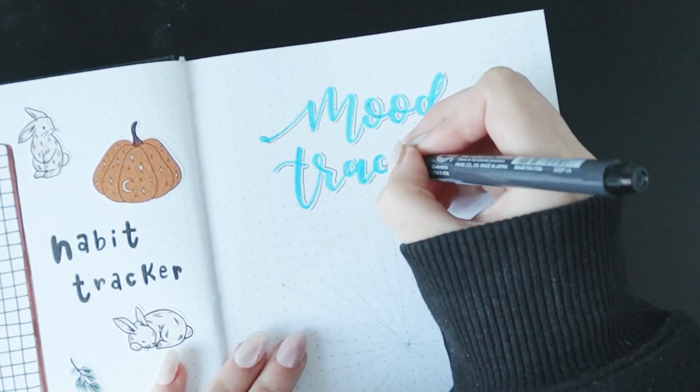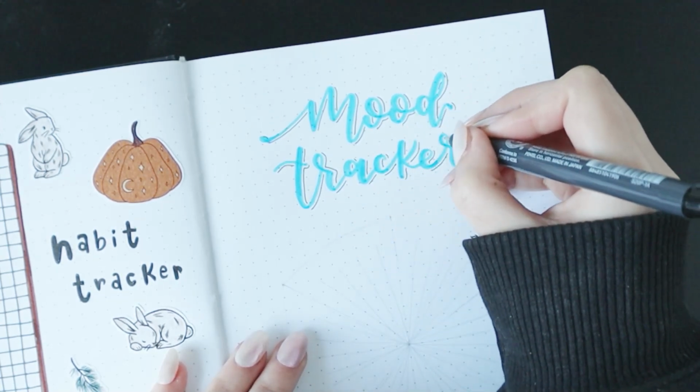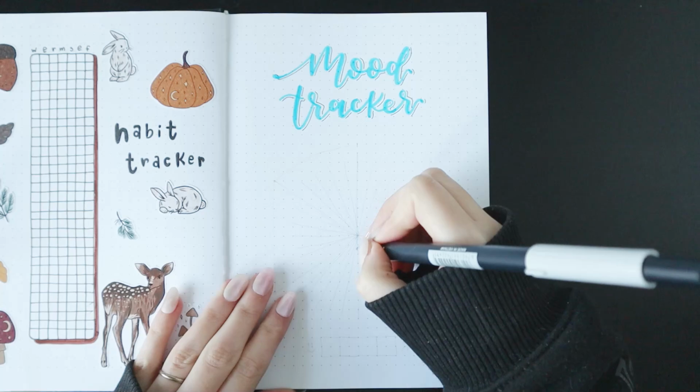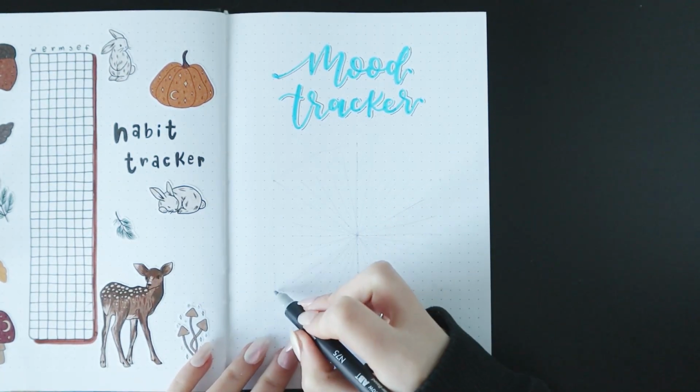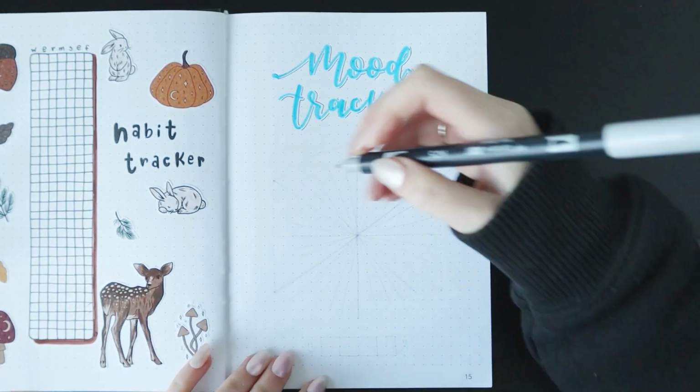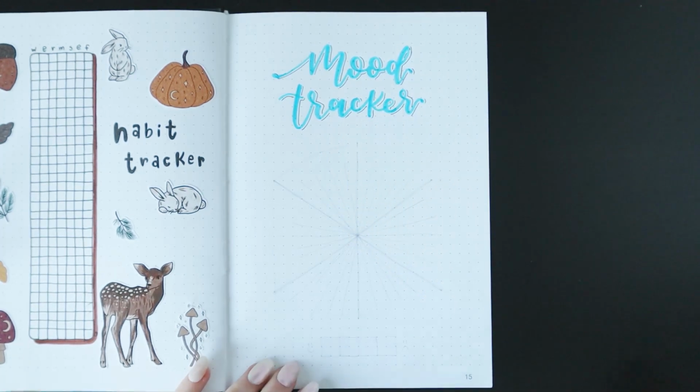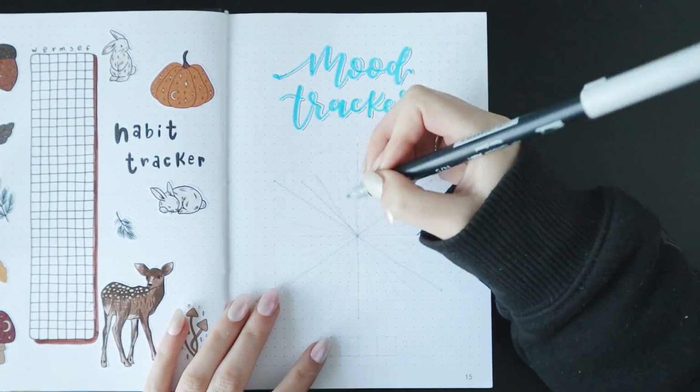So for this theme, I just did a simple calligraphy title, and I added some faux shadows with my Pentel point liners. And the actual tracker is going to be a huge snowflake, where each branch of the snowflake is your mood for each day.